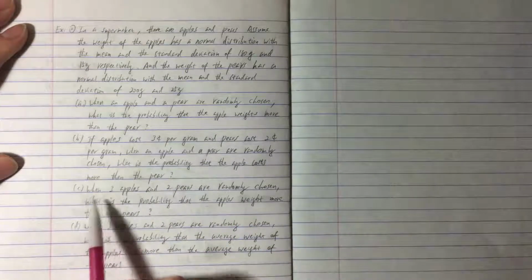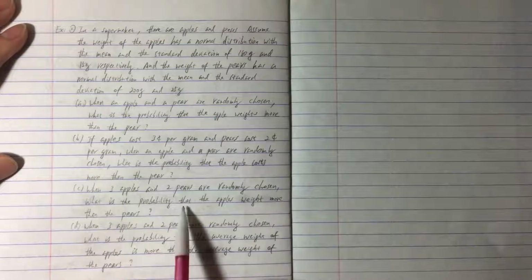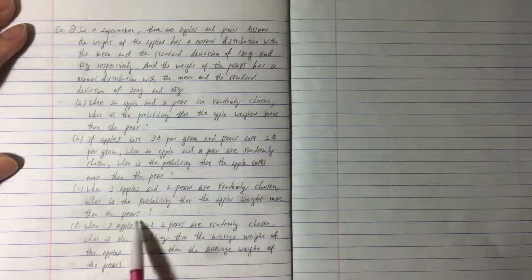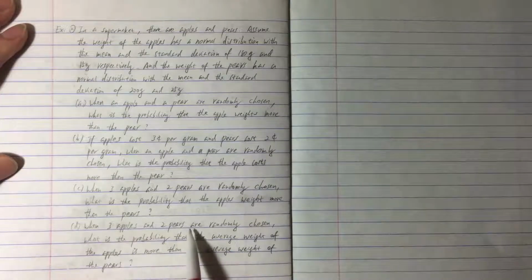Part C. When 3 apples and 2 pears are randomly chosen, what's the probability that the apples weigh more than the pears? Part D. When 3 apples and 2 pears are randomly chosen, what's the probability that the average weight of the apples is more than the average weight of the pears?